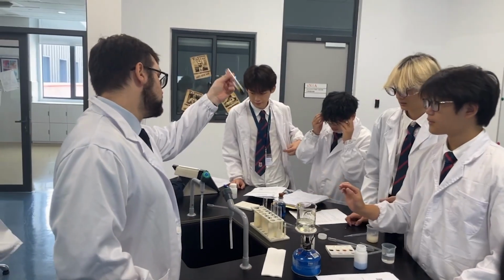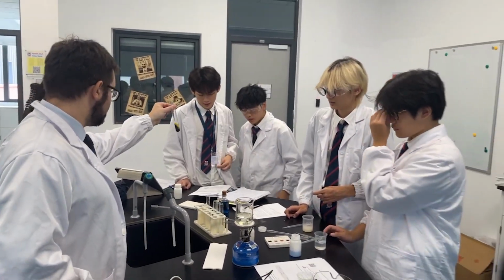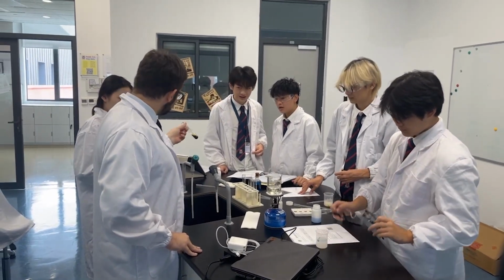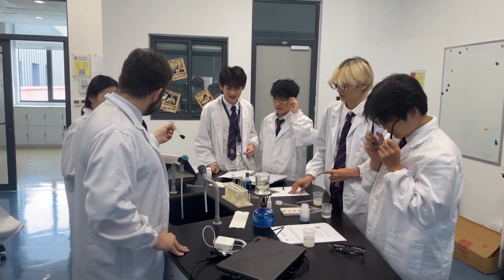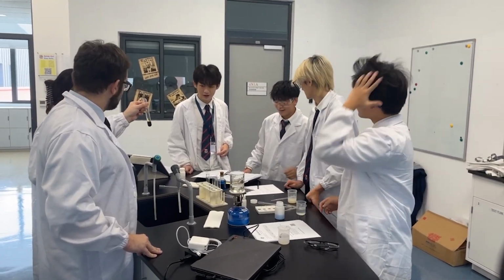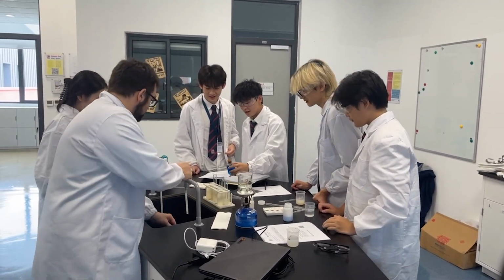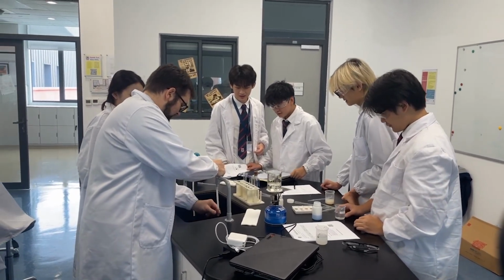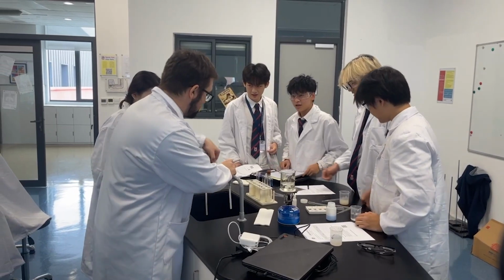Interesting. So what's this one testing for? Oh, starch and Benedict. This is starch. Wait, what's in here? Okay, yeah, I just... no. No wonder it's an interesting color. It is an interesting color. Right.